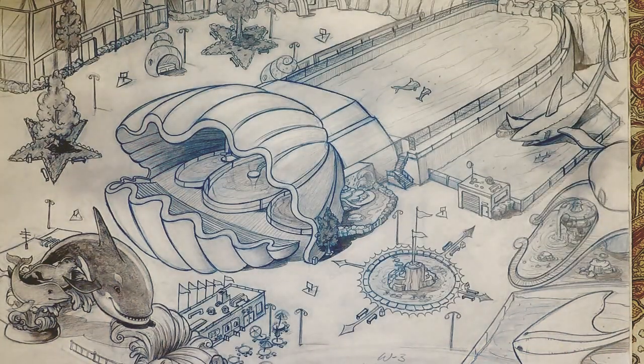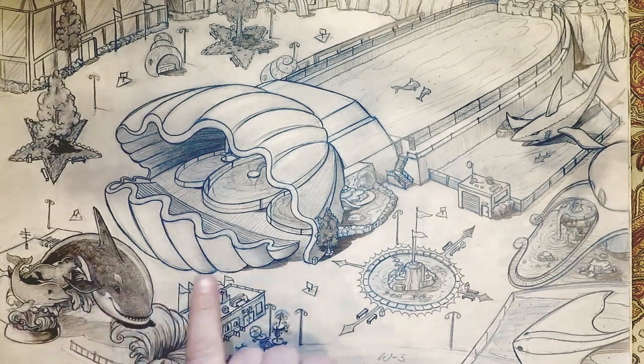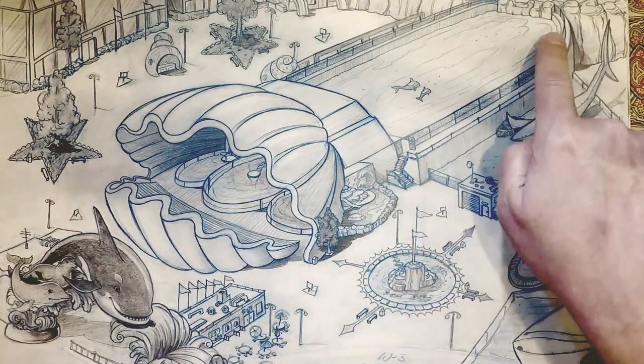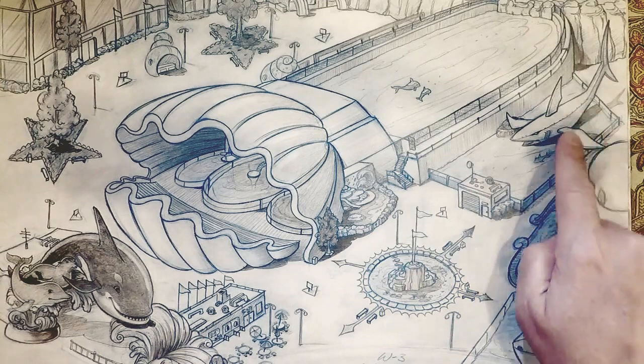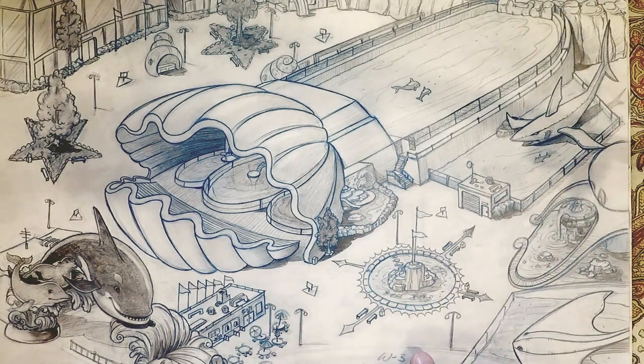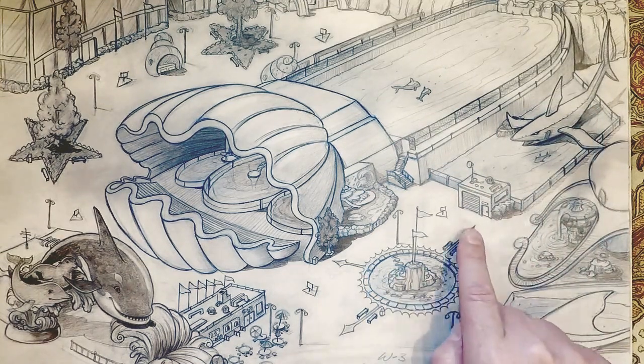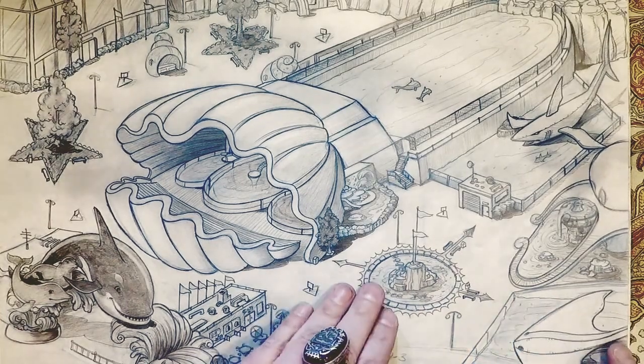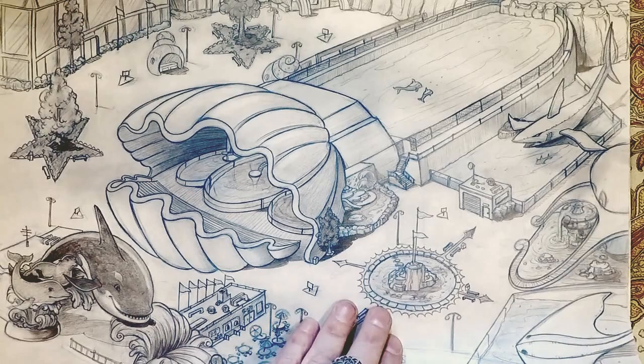Now here's a sea life park. This is like a Marineland sort of thing. And again, he's designed every element of it. Here's the entrance with a giant whale statue. Here's a big clamshell arena where people sit. Here's a dolphin show and a shark show and some sort of a four points of the compass and a manta ray show.